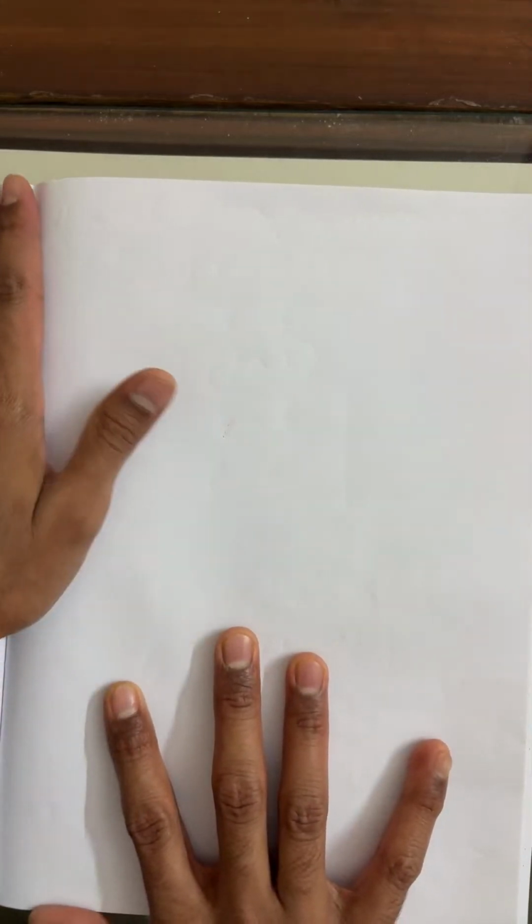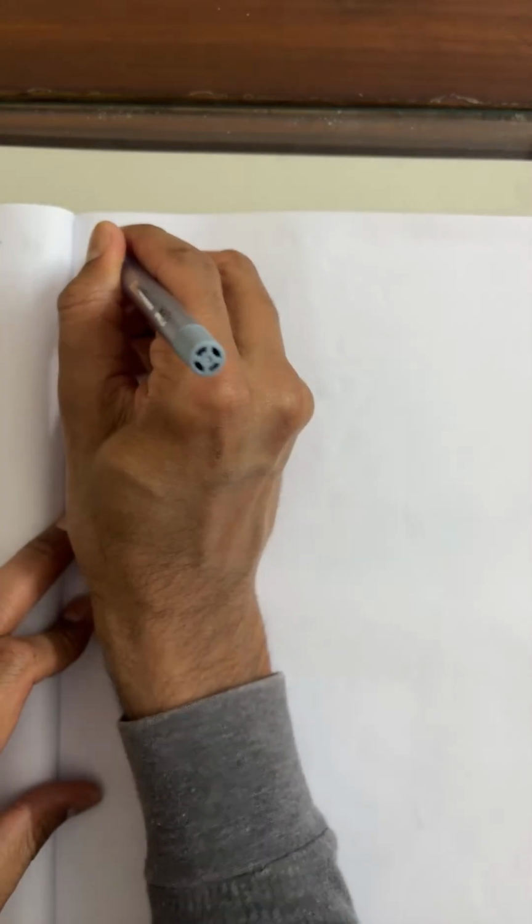Students, have a look at the first example, asked by JEE, multiple times. Have a look at the question. What does the question say?